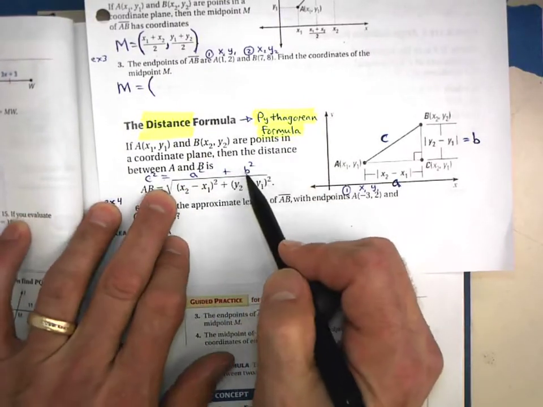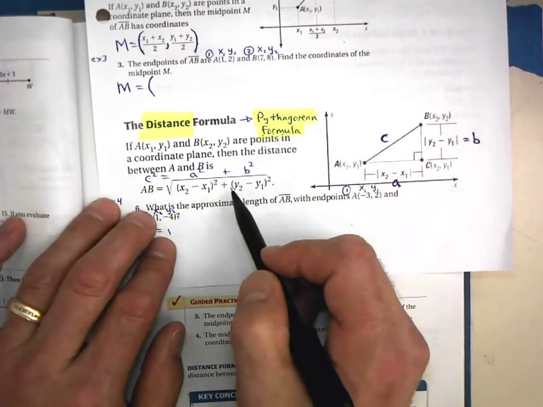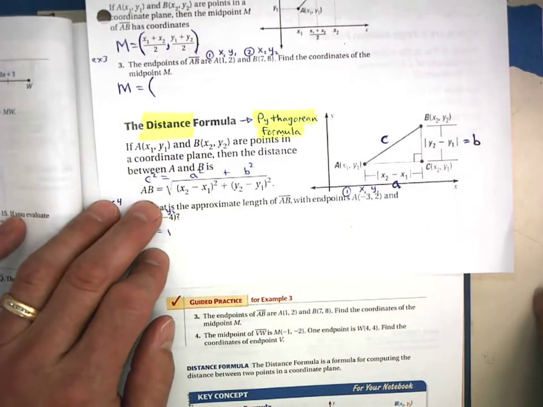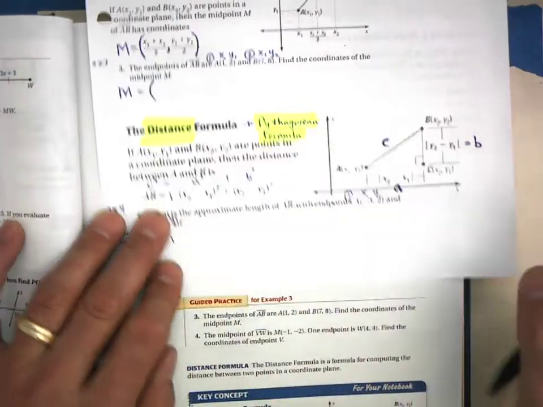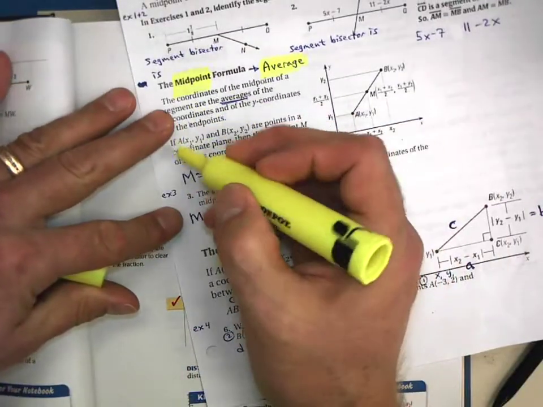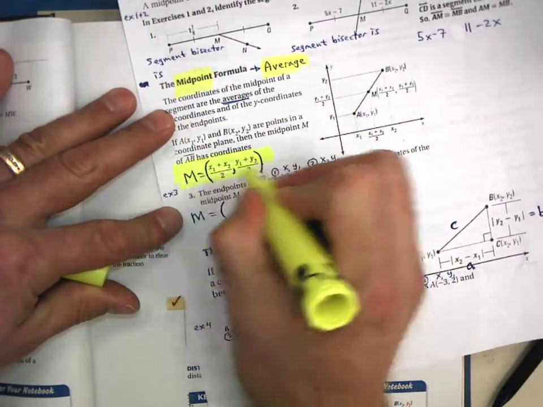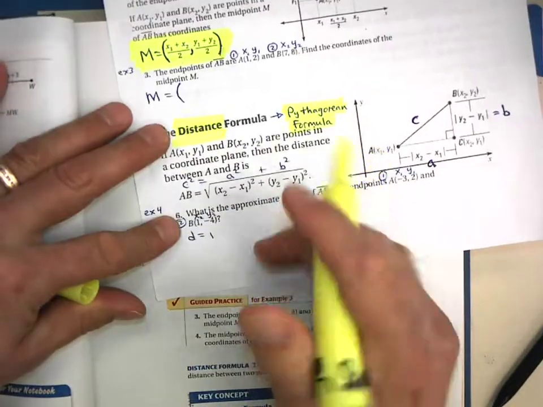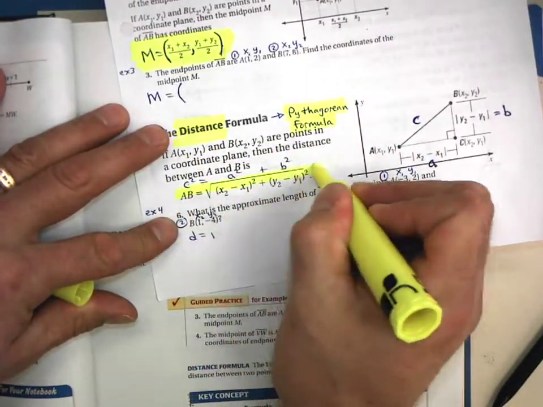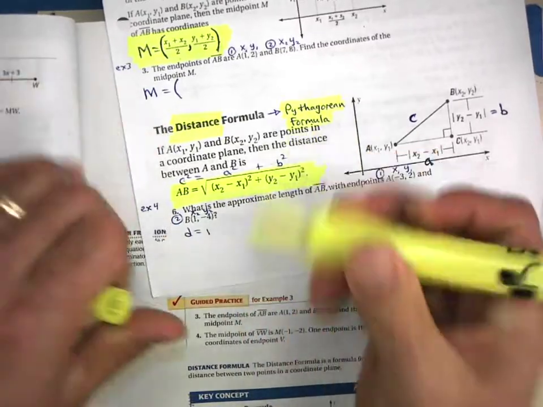So make sure you write that in on top of your equation for the midpoint. No, it's not midpoint, that's distance there. Okay, in fact, let's go ahead and highlight this whole formula for midpoint, make that jump off the page, and let's highlight this one to make that jump off the page. There we go.